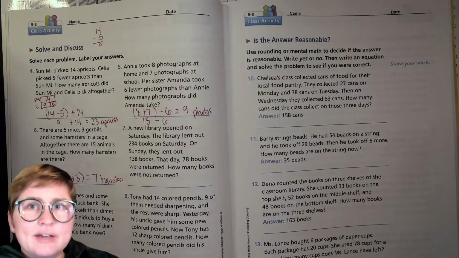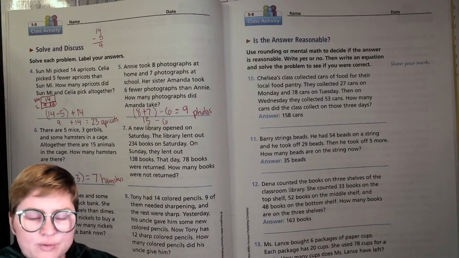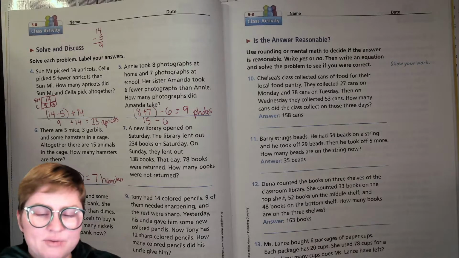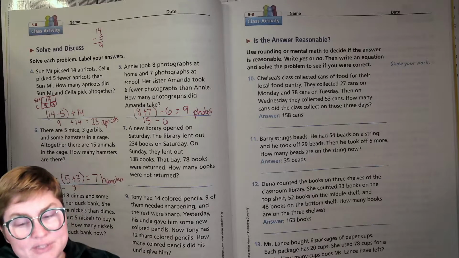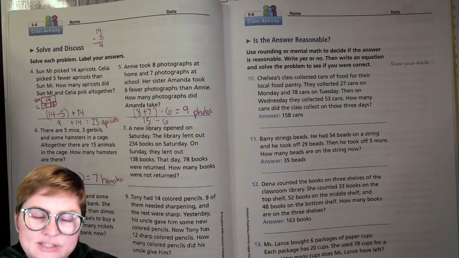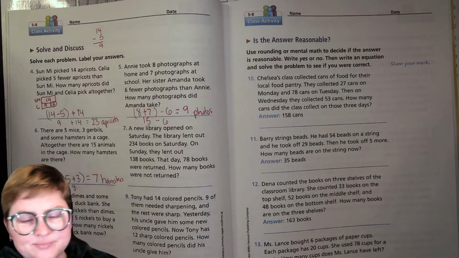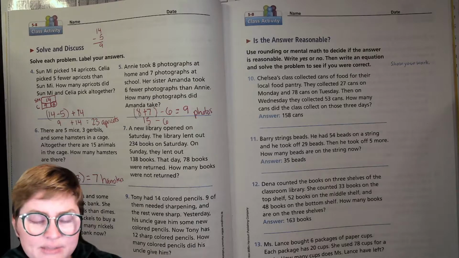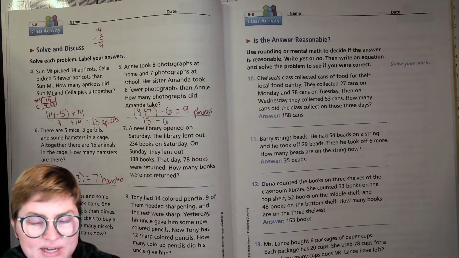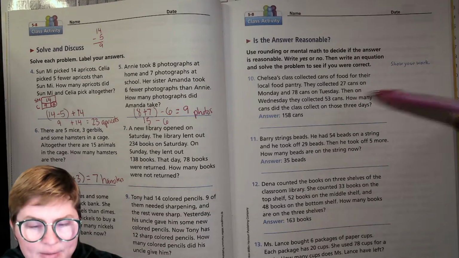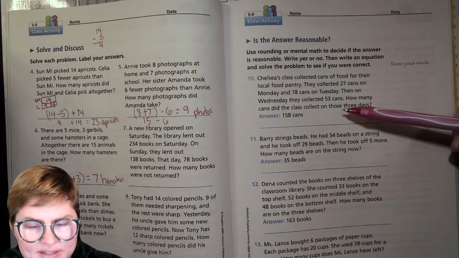Now we're thinking about if these answers are reasonable. Use rounding or mental math and decide if the answer is reasonable. Write yes or no, then write an equation to solve the problem to see if you're correct. So, number 10, Chelsea's class collected cans of food for their local food pantry. They collected 27 cans on Monday, 78 cans on Tuesday, then on Wednesday they collected 53 cans. How many cans did the class collect on those 3 days?